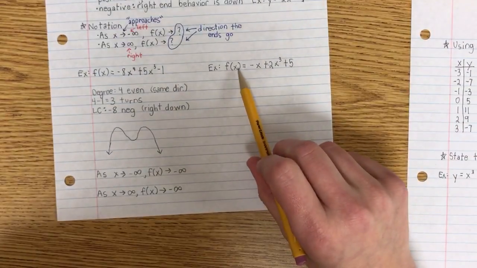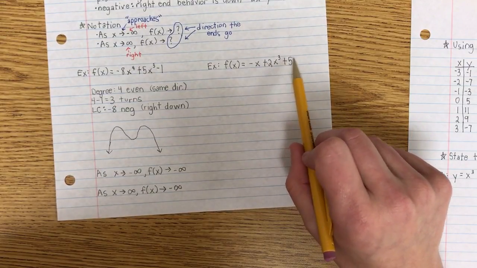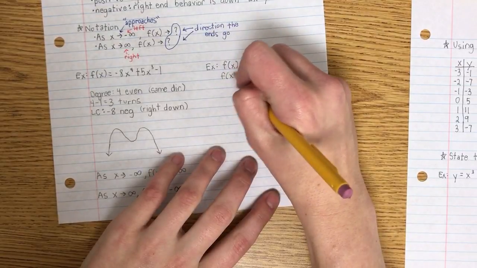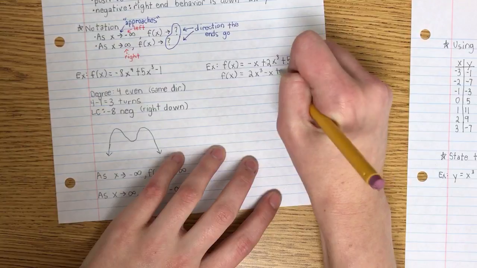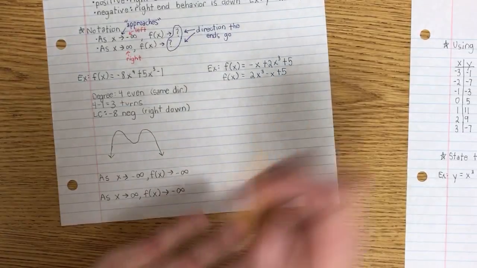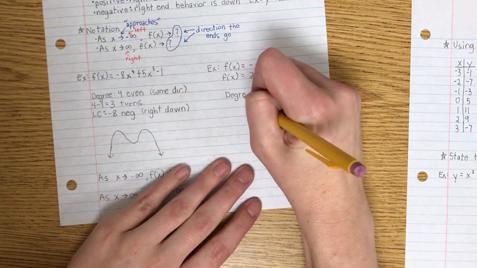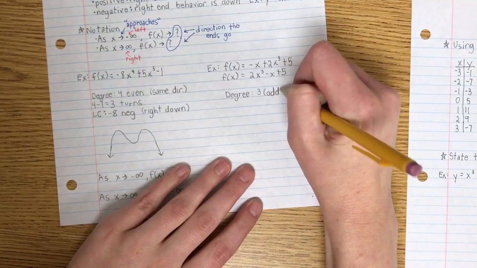Given this equation, f of x equals negative x plus 2x cubed plus 5, I notice right away that it's not in standard form, so I'm going to fix that. It needs to be written 2x cubed minus x plus 5. Now that I've got it in standard form, I'm going to look at the degree. The degree here is 3, and 3 is an odd number.